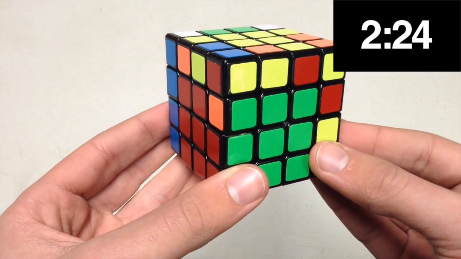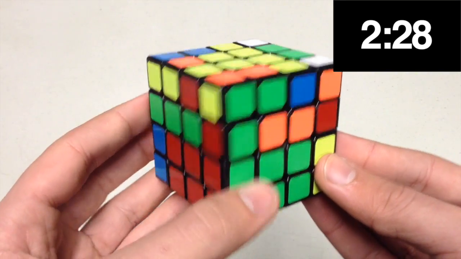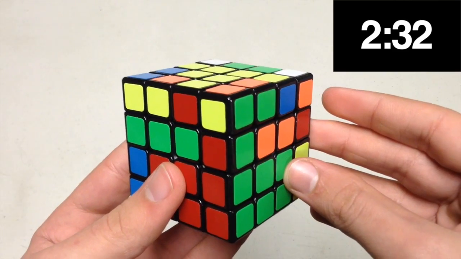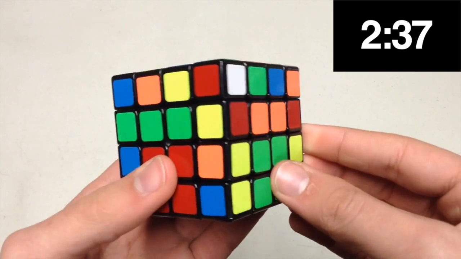Next is to pair 2 more edges. First, you will position 2 edges so that when you slice, they will be correctly paired. Before you slice, you should take note of what the other piece is on the edge slot, for example, this green and orange. You would then do what you normally do for redux edge pairing, where you move this edge out of the way and insert another incorrectly paired edge piece and slice back.